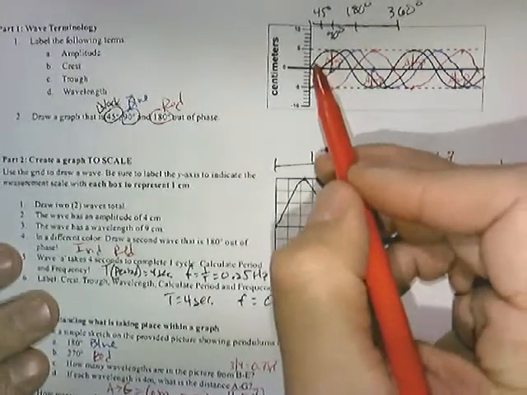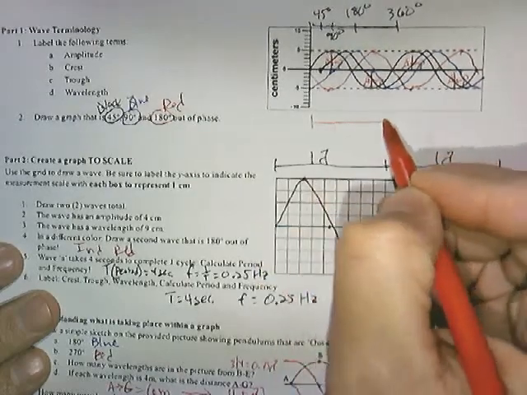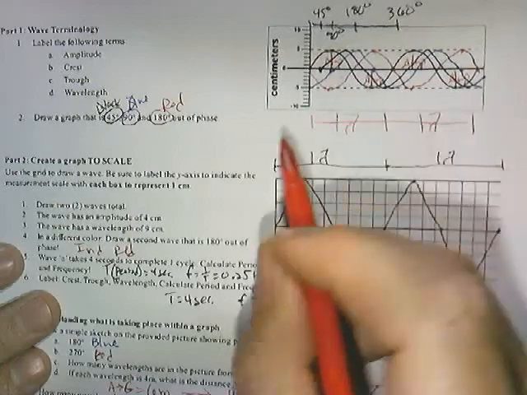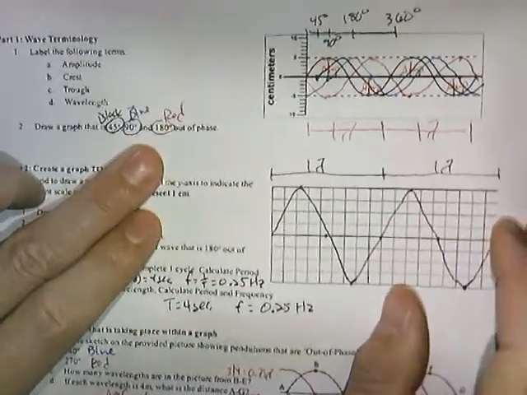And then wavelength. If you look at the original picture here, there were 2 total wavelengths in this picture. Here's one, and here's one. So 1 wavelength, 1 wavelength. I asked you to draw something, so I color coded these. So in phase and out of phase.